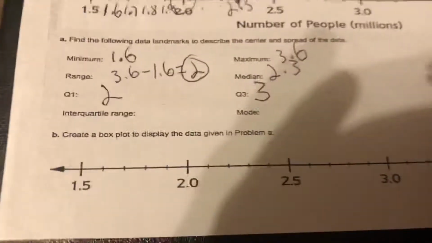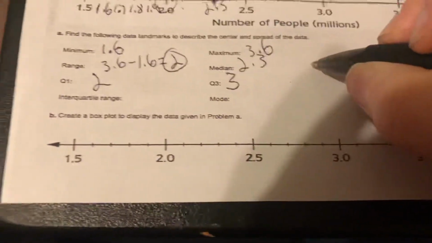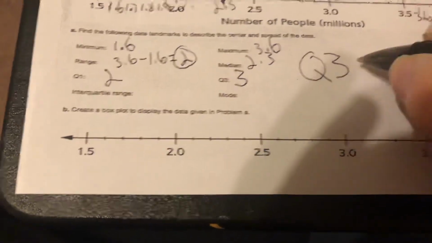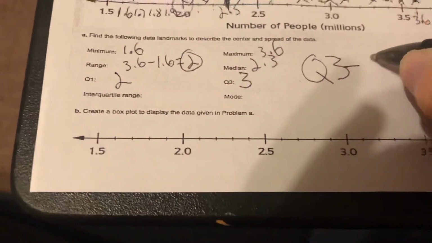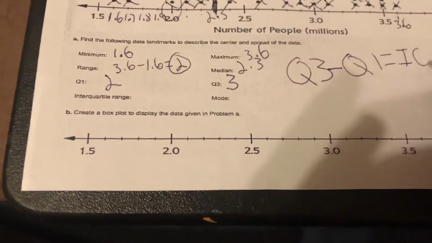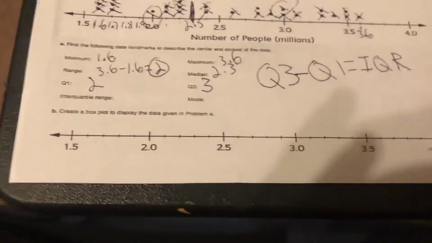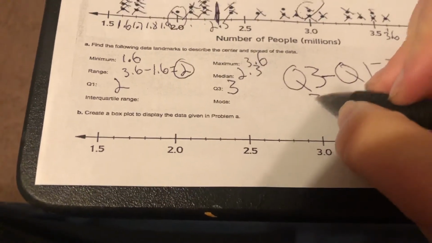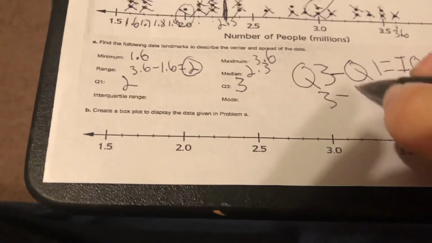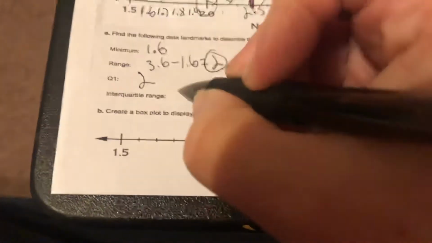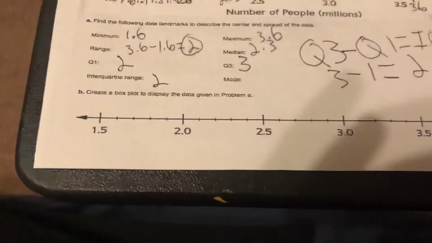Next is the interquartile range. We always need to remember that our interquartile range is just quartile 3 minus quartile 1 equals interquartile range. So quartile 3 is 3 minus 1, just a bit of plug and chug here, is 2. Our interquartile range is 2.